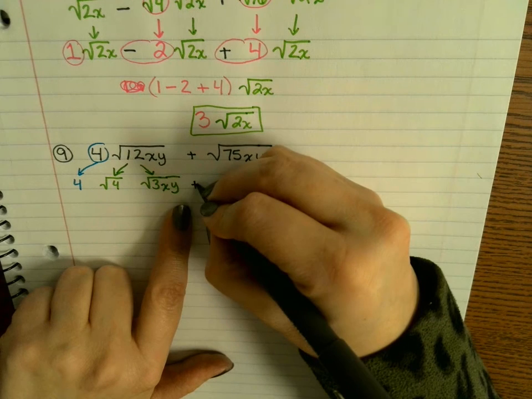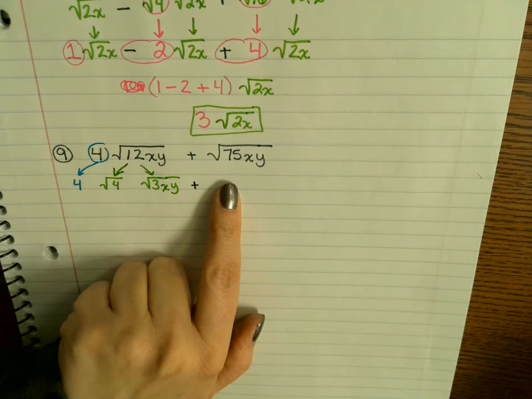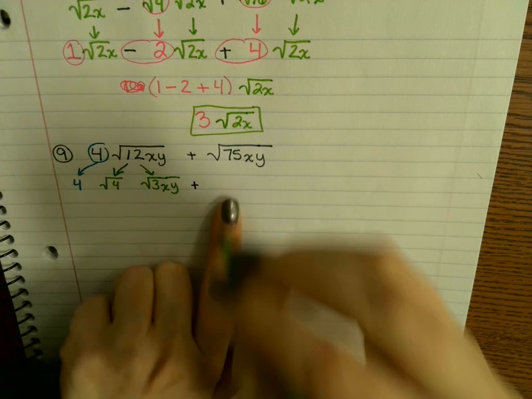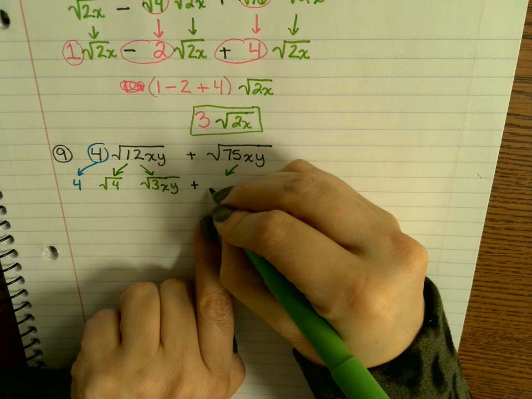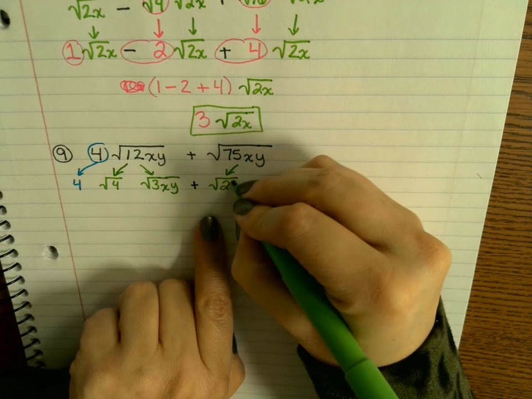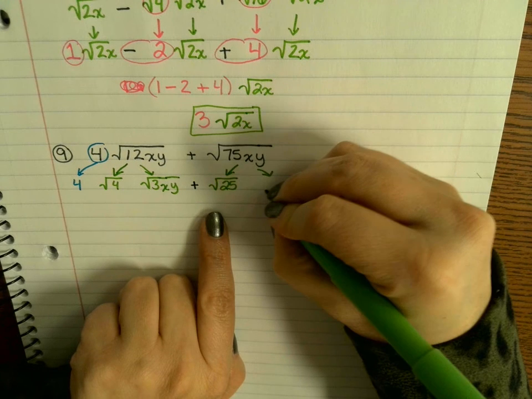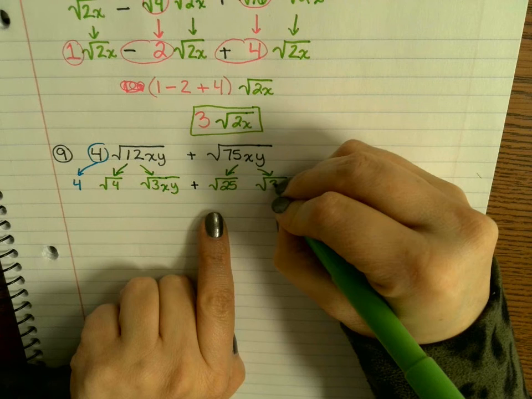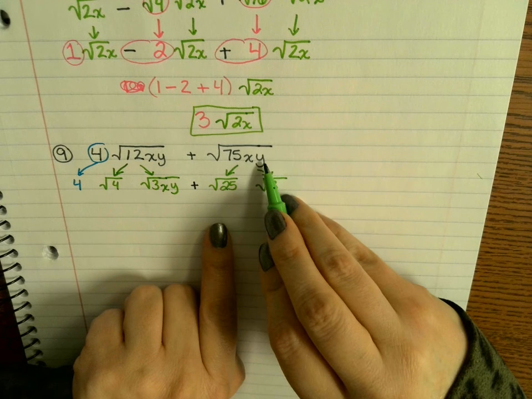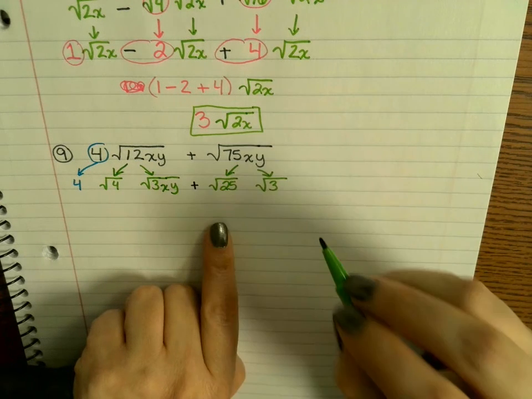So now we're going to focus on the next one. We have the square root of 75xy. 75 can be broken up as square root of 25, which is perfect. Then the square root of 3, which is not perfect. Both the x and the y are also not perfect, so they're going to go with the 3. So that will give us a 3xy.